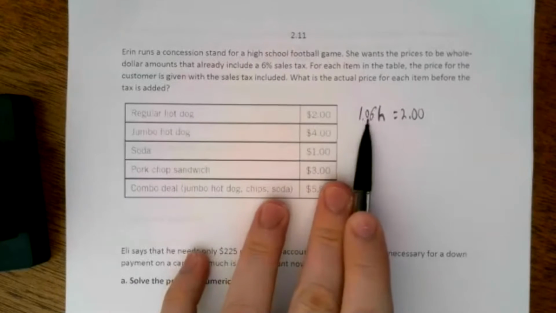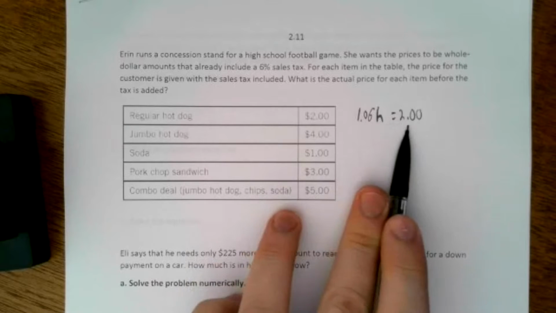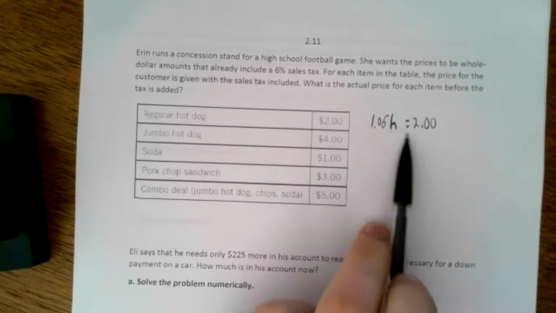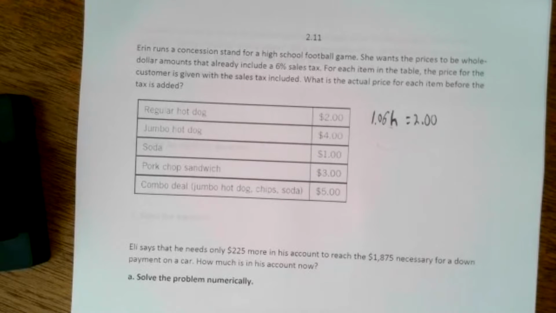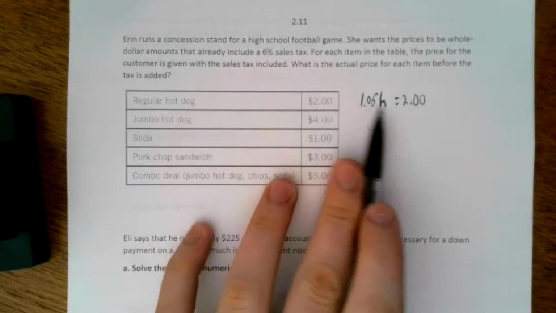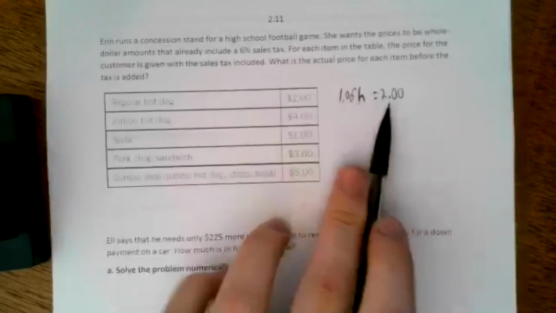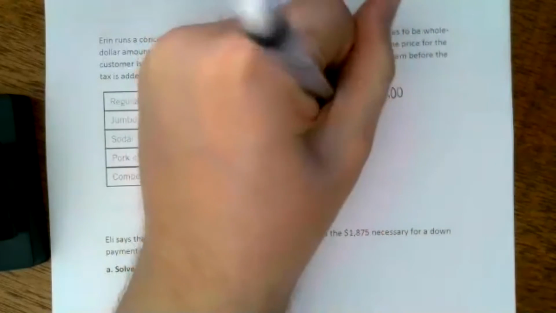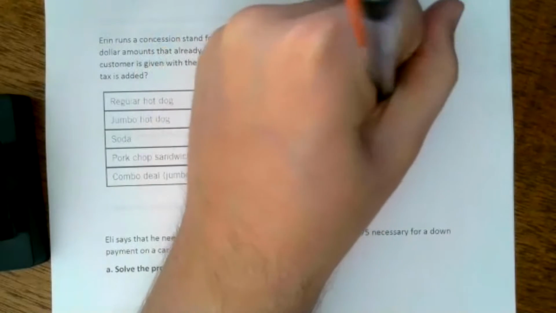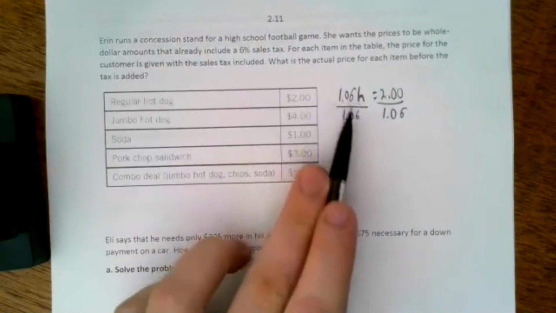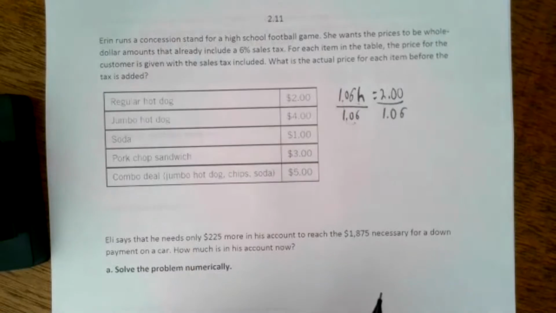We have a multiplier in front of some variable, and that's equal to some number on the right. So I want to get this variable by itself so I can find out what the original price is. The way I can do that is by doing the inverse operation of what we see. If we're multiplying here, the inverse is dividing, okay? So I'm going to divide both sides by 1.06. The reason I'm doing that is because I'm dividing by 1.06 over here, so these two will cancel, and then I'll get some answer on the right side.